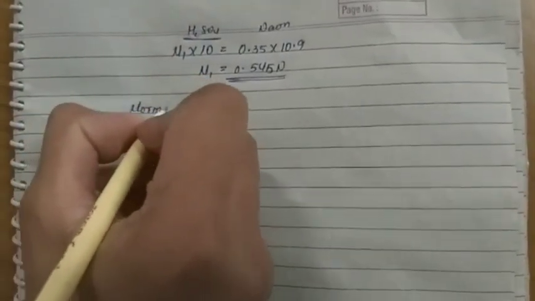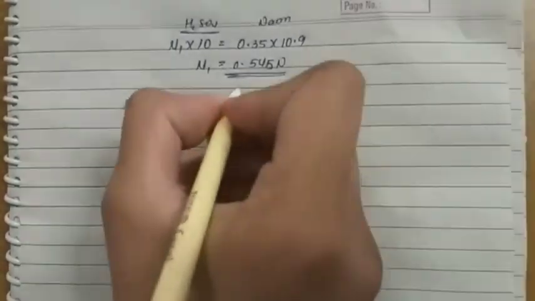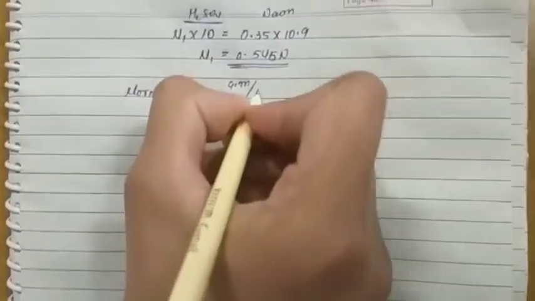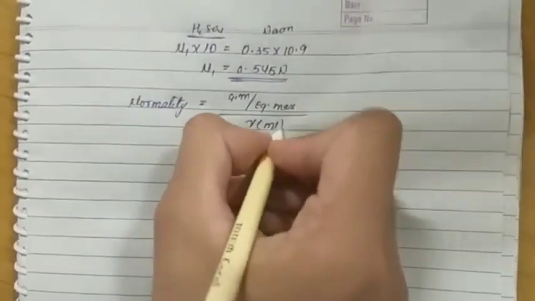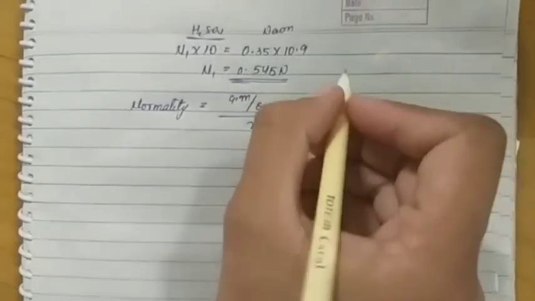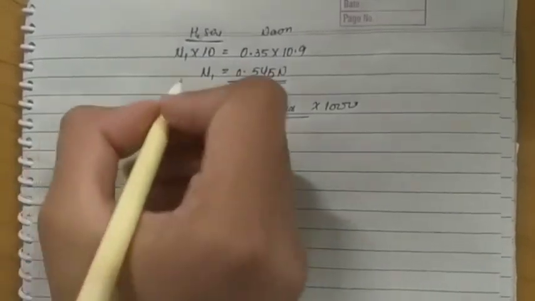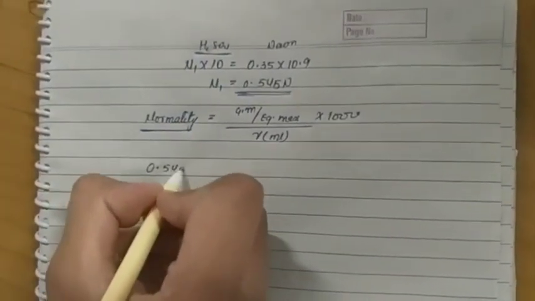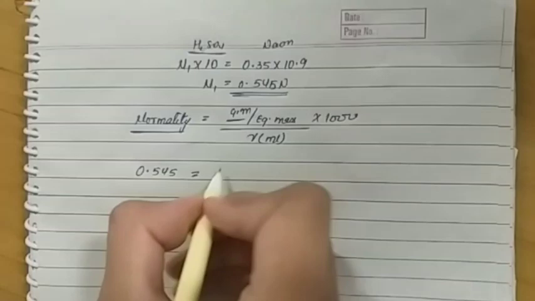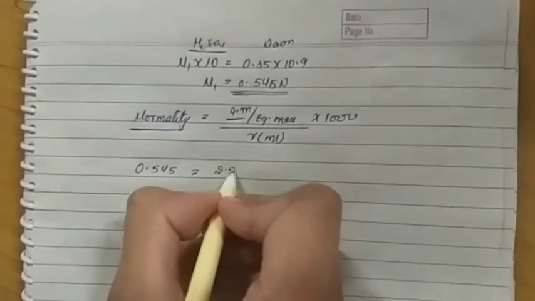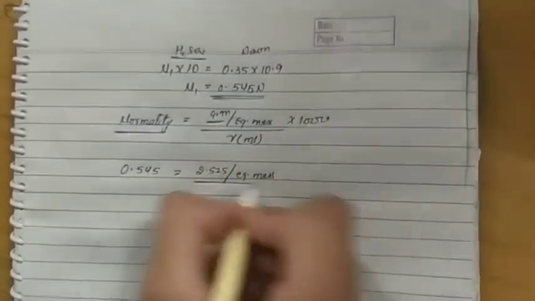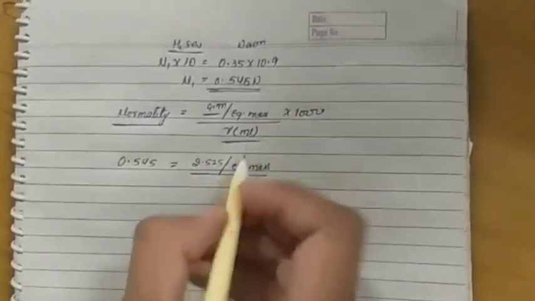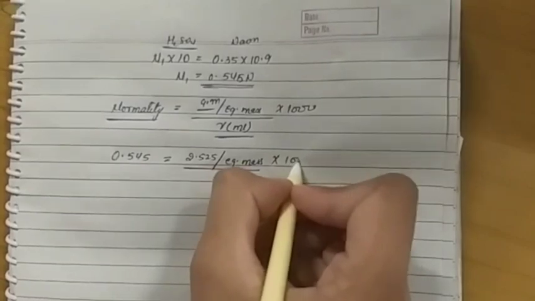Now we need to calculate the equivalent weight. For that, we know normality is equal to given mass by equivalent mass, by volume in ml, into 1000. So normality calculated from above is 0.545, the given mass is 2.525 by equivalent mass, and the volume used is 100 ml, into 1000.